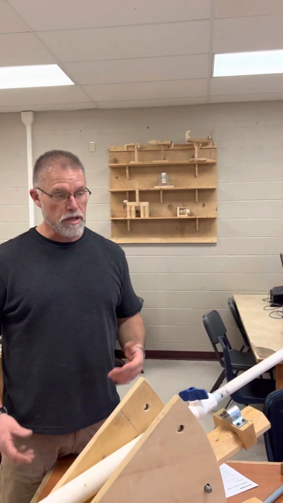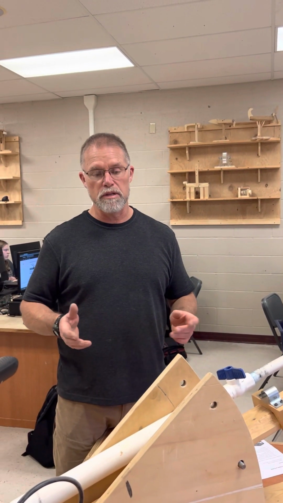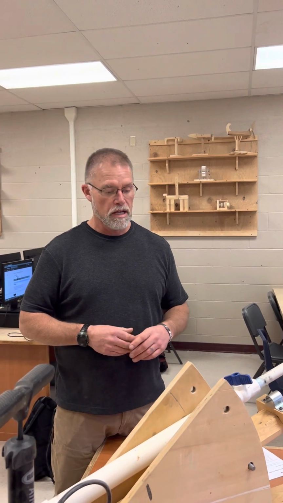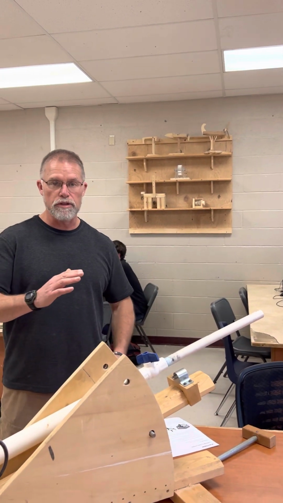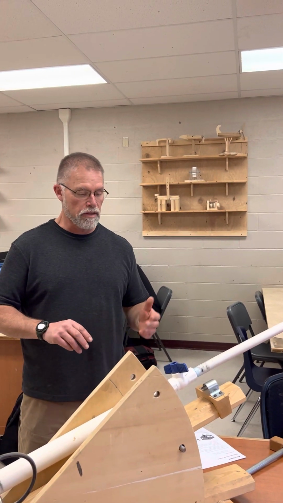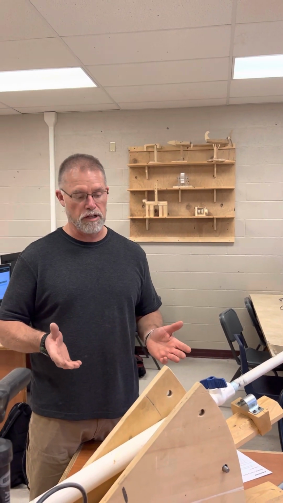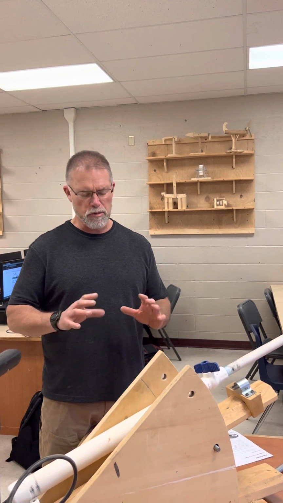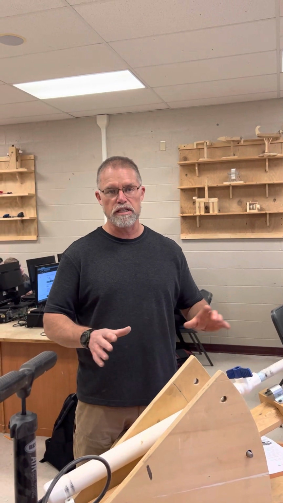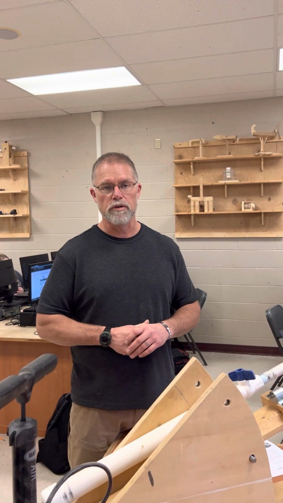And some of them we do this out in the parking lot, and some of these go about 200 or 300 feet. If we know the angle that they're shot at and the distance, then we can find the velocity, the muzzle velocity of that. So I'm really into that kind of stuff, and this is a great spring project that we do.